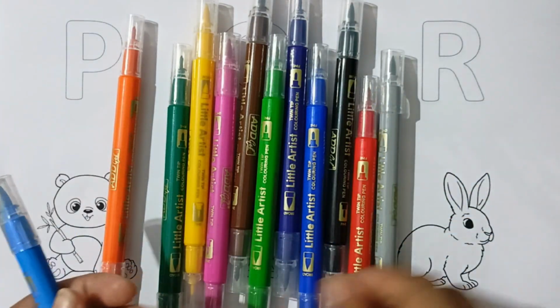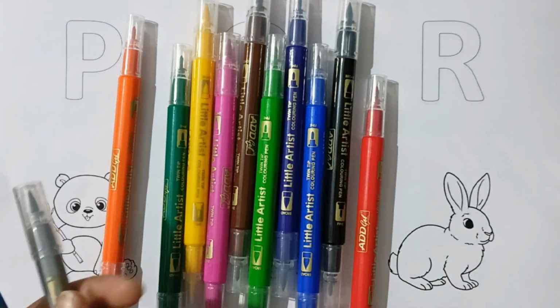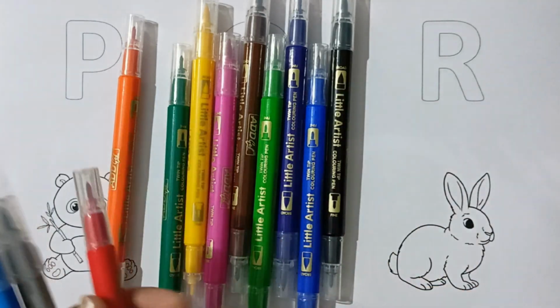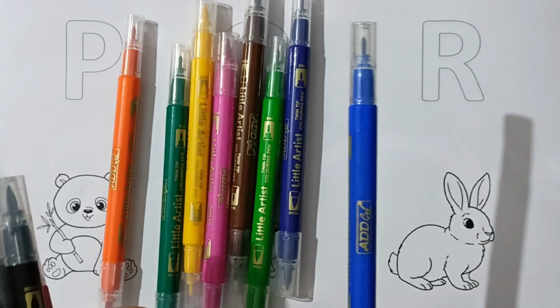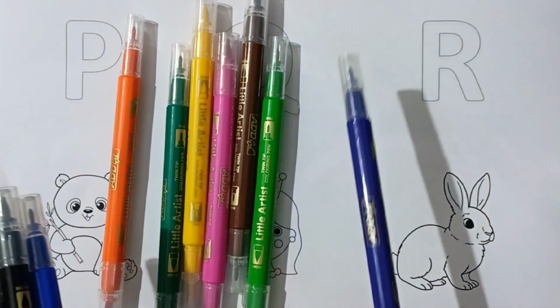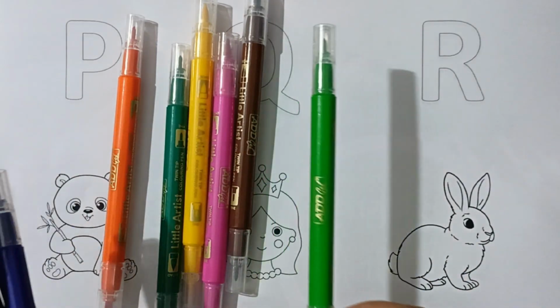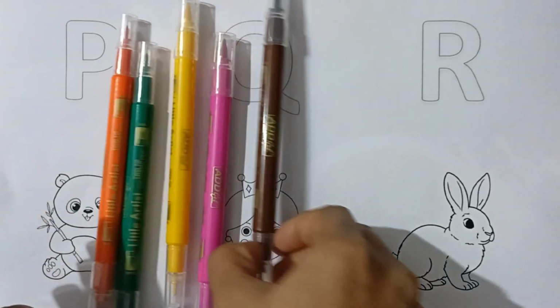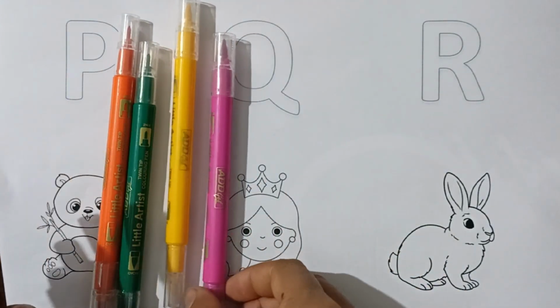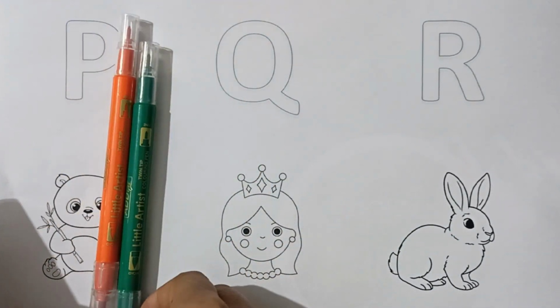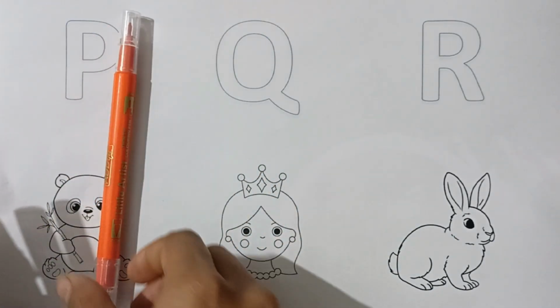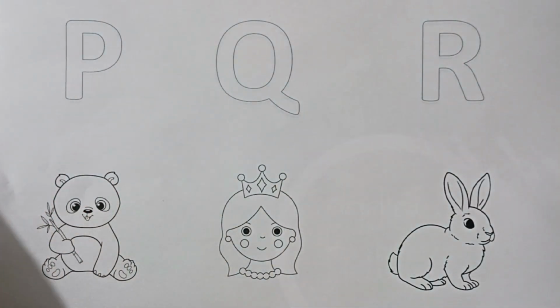Light blue color, grey color, red color, black color, blue color, violet color, light green color, brown color, pink color, yellow color, green color, orange color.